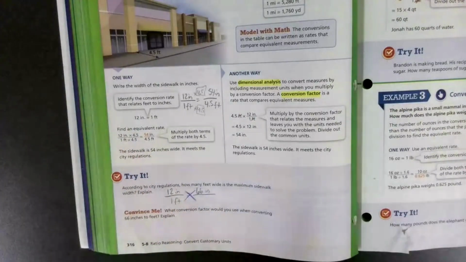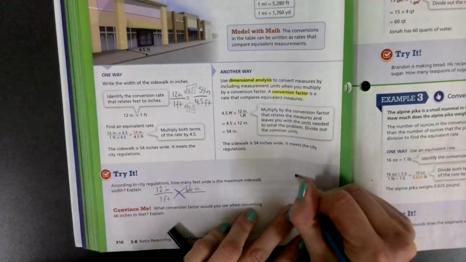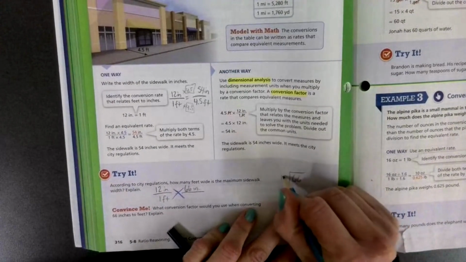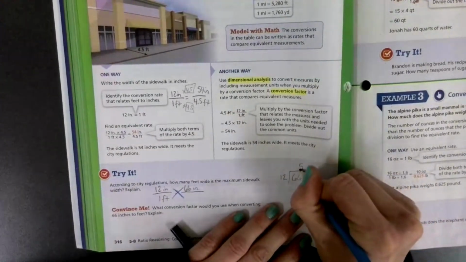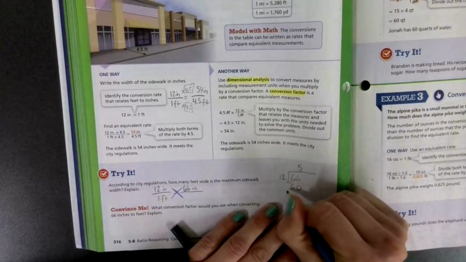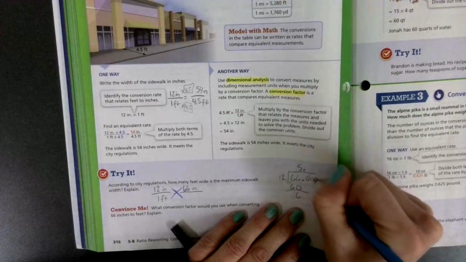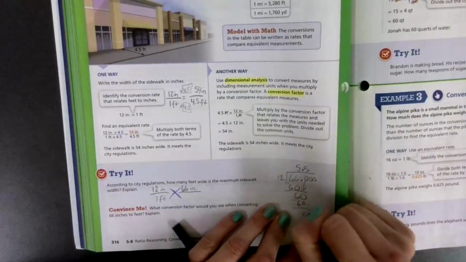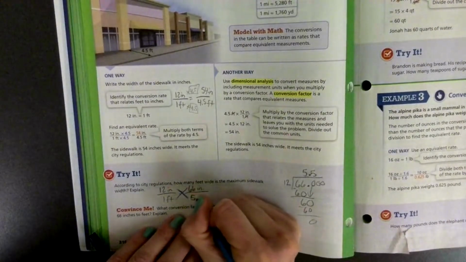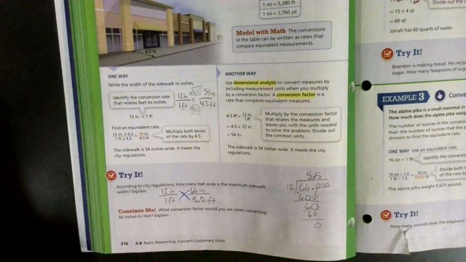Remember, you can use calculators if you need to. I'm going to quickly do it here. So 66 divided by 12. I know 12 times 5 is 60. And I'm going to need a decimal point here. Bring down my 0. There we go. So now I know it would be 5.5 feet.